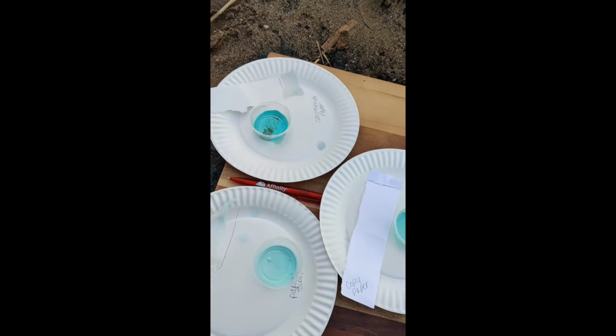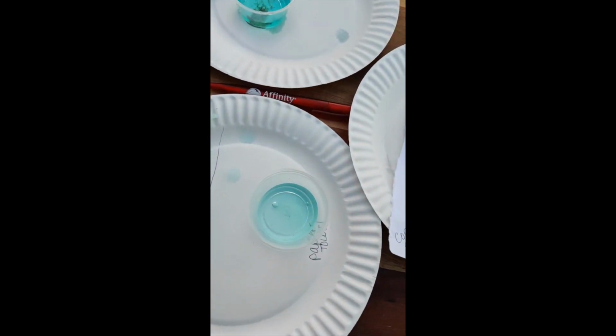All right, so for right now, we're going to use our centimeter ruler, and I'm going to measure here the first line.